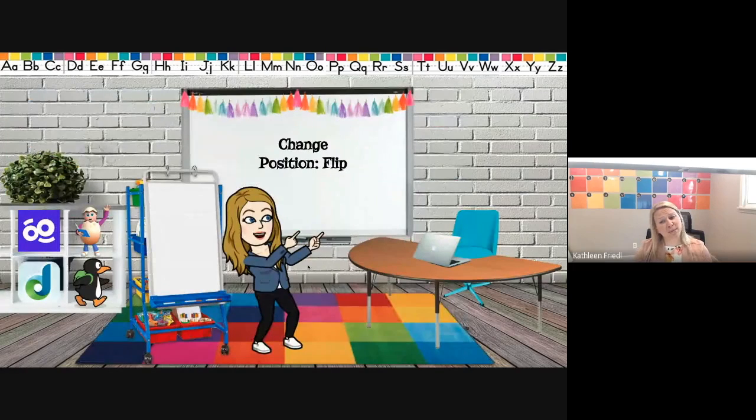So here's my cute Bitmoji. Just a pro tip: if you're looking for a Bitmoji that's standing up, you cannot just search standing, even though that would be the easy way. You have to search for pose. I don't know why. When you search for sitting, it shows you sitting ones. But if you want a standing Bitmoji, you need to search for pose, and it'll bring up lots of options.